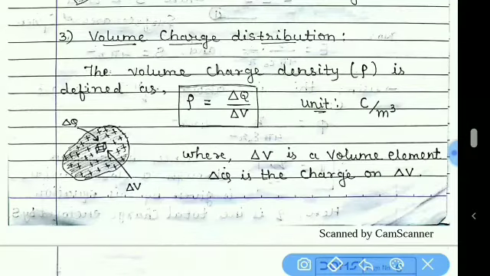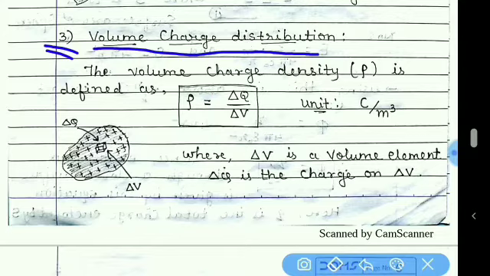Now next is volume charge distribution. Here a three-dimensional object is considered, and a small element of this volume is taken.